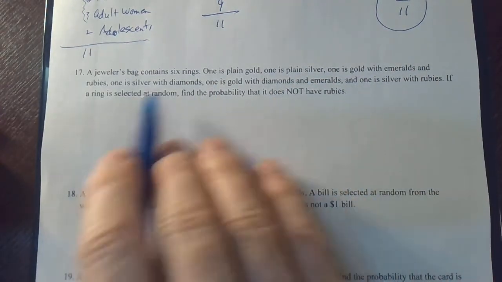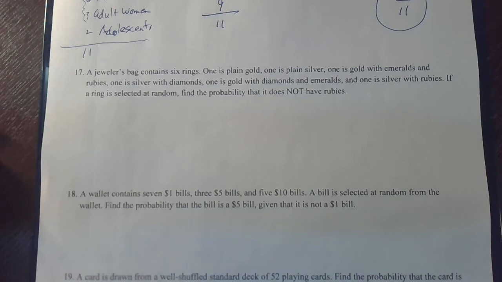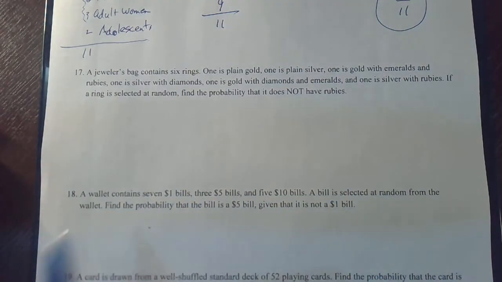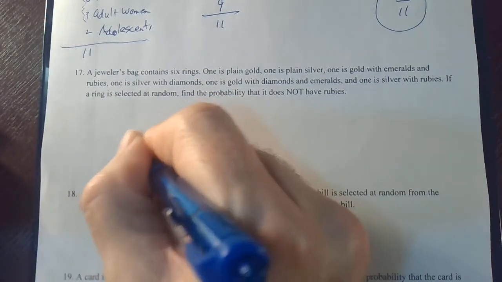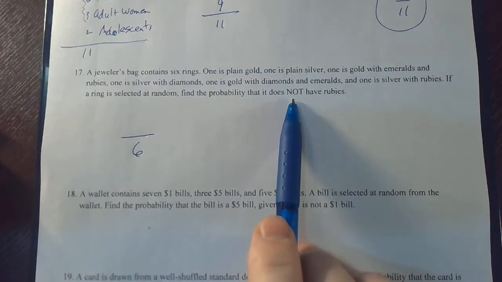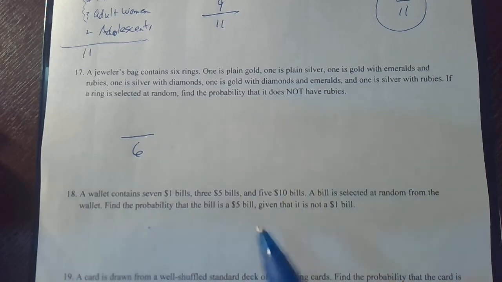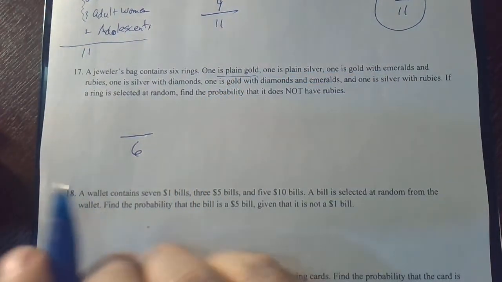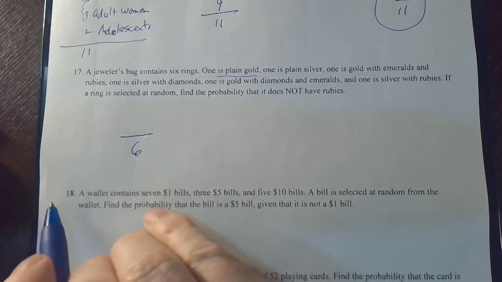All right, I don't want to write all this down again. So there are 6 rings, and we want the probability that the one ring selected does not have rubies. So 6 is the denominator because one ring out of the 6 is being selected, and now we simply need to count up the number that do not have rubies. All right, this one does not. So I'm going to count up the ones that don't have rubies.